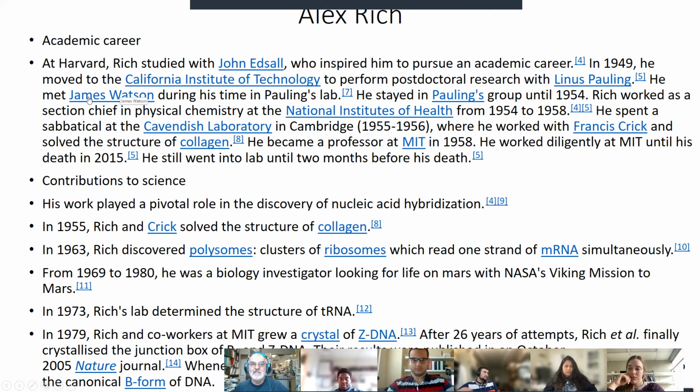He there met Jim Watson, okay? And then he actually went to the Cavendish in Cambridge when Watson was working with Crick, and he worked with Crick while he was there. So partially this is a who's who of, who are these people and where do they come from and where do they get their influences and where did they learn what they learned and how did they apply it? He spent his entire career at MIT in Boston.